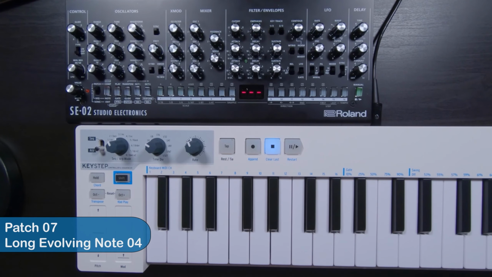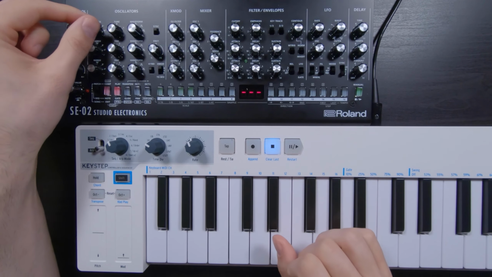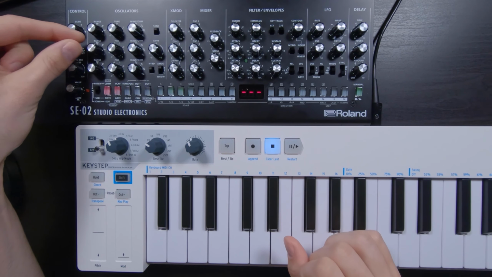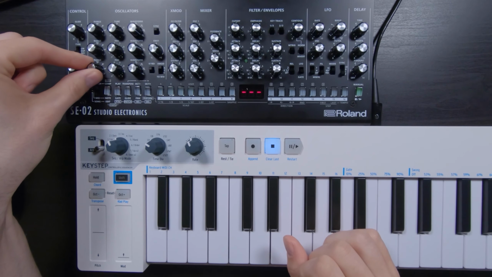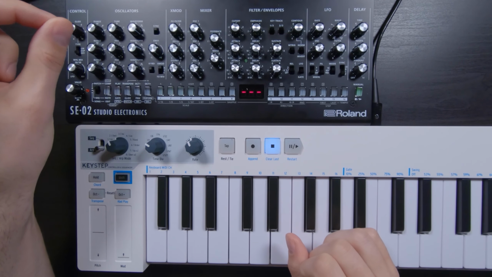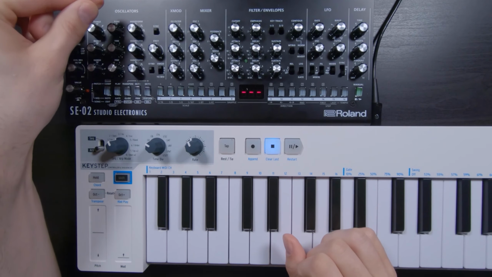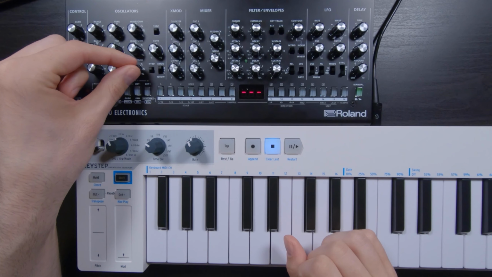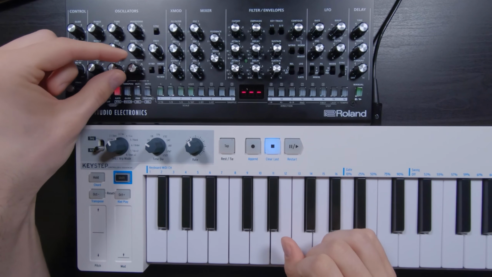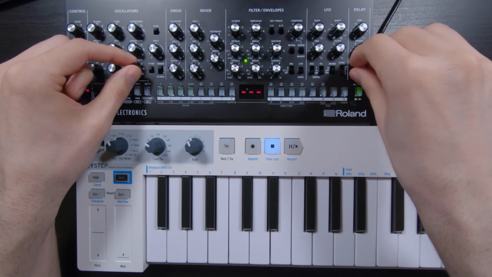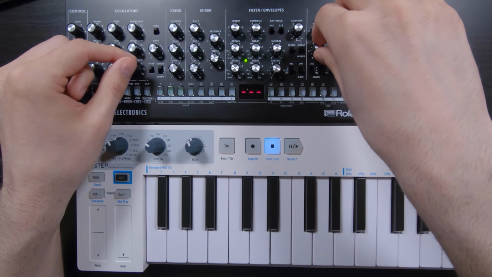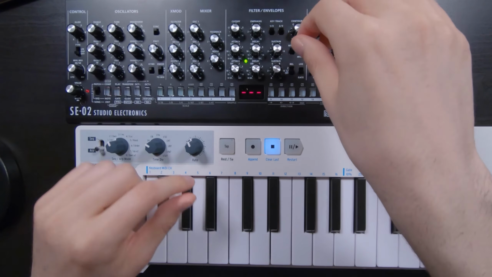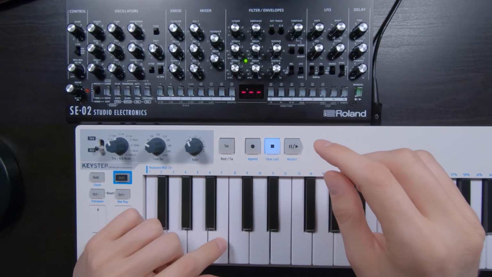Let's try one more evolving note because I really like those. Let's engage all three oscillators. Let's do 16 feet. And let's have a couple on 8 feet, but different waveforms. So for the first one, I'm going to use a sawtooth. And let's do a square wave and let's do another sawtooth. Okay, that's fine.